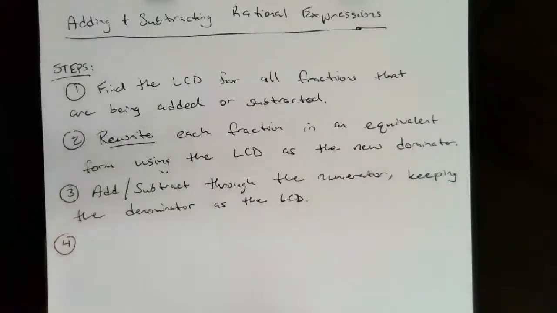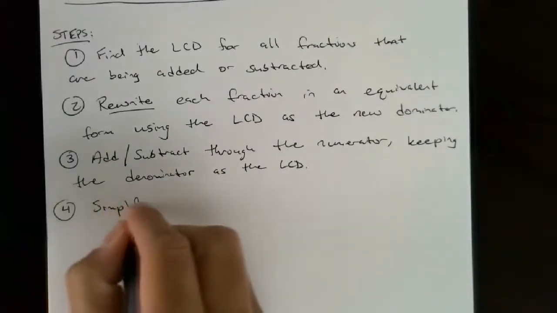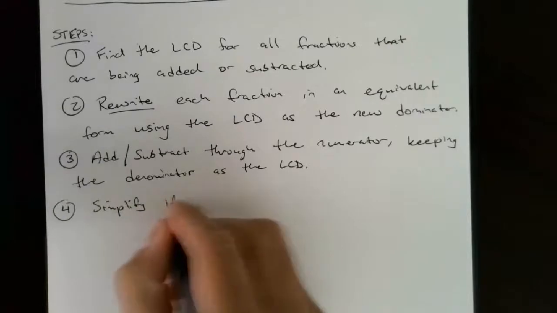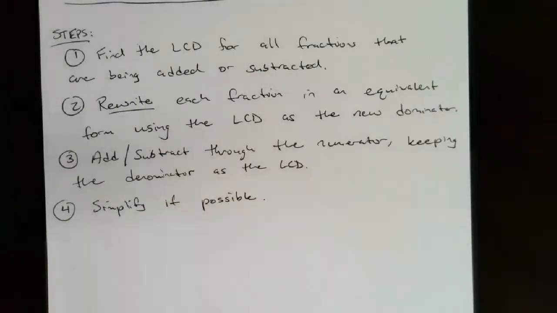And then lastly, we want to simplify if possible. Simplifying for a rational expression, remember, means factor the numerator completely, factor the denominator completely, and then cancel out any factors they have in common. So you may want to pause the video here to write down the steps if you weren't writing as quickly as I was, and then we'll start with some examples.